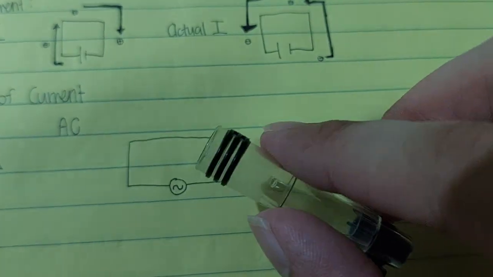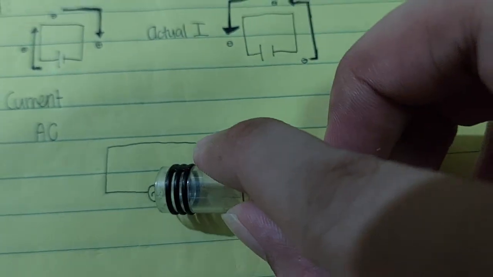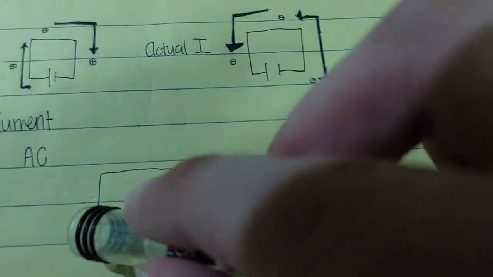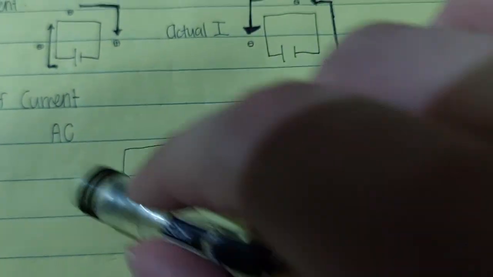Or Kai Cenat, Duke Dennis, Kai Cenat, Duke Dennis. Or Skibidi Riz, Ohio Sigma, Skibidi Riz, Ohio Sigma.